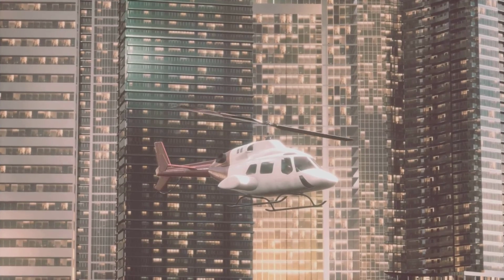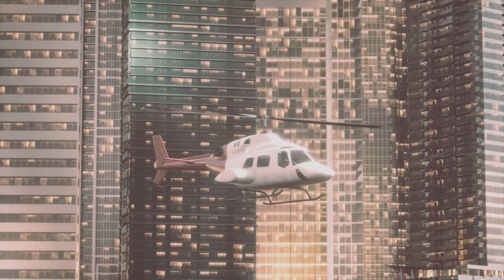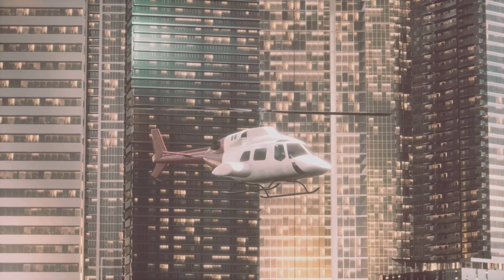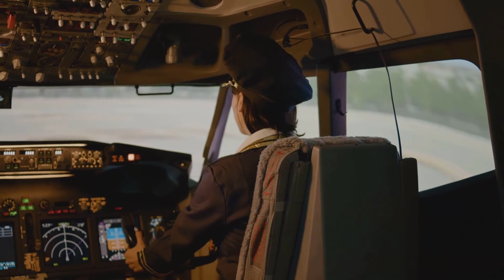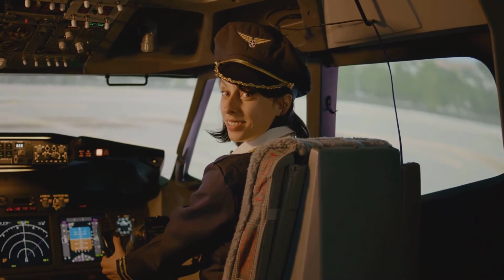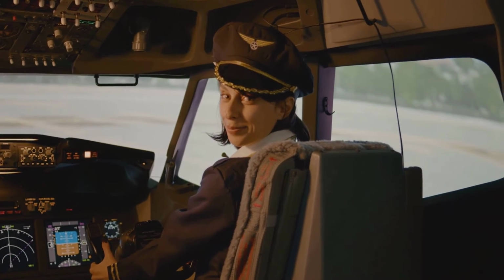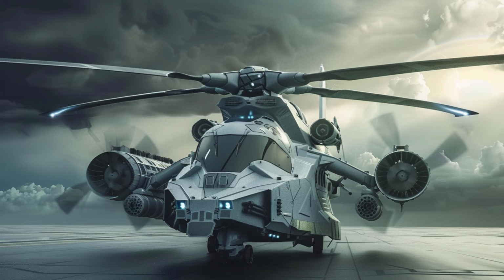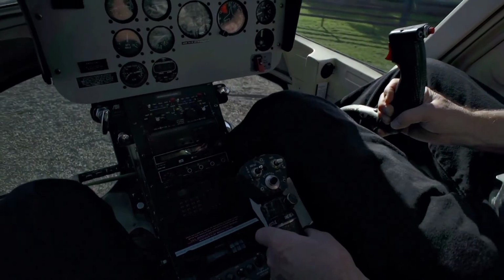As with any groundbreaking technology, AI comes with its own set of ethical and regulatory challenges. Integrating AI into helicopter design and operation is no different. One of the major ethical considerations is safety. With AI in the cockpit, questions arise like, what happens if the AI fails or makes a mistake? Who is responsible? These are not simple questions to answer.